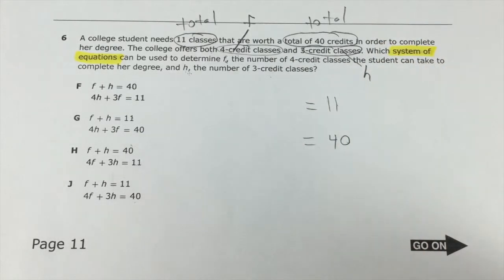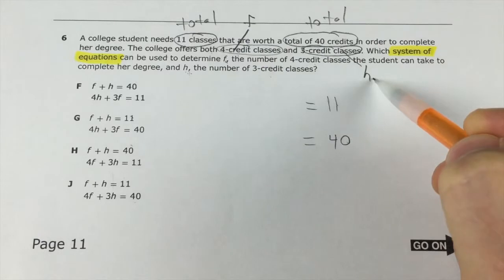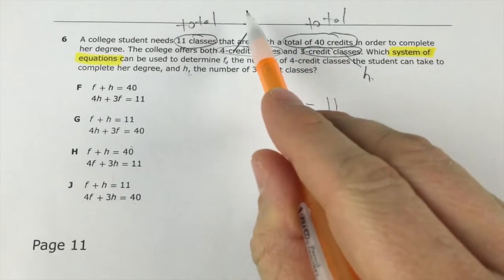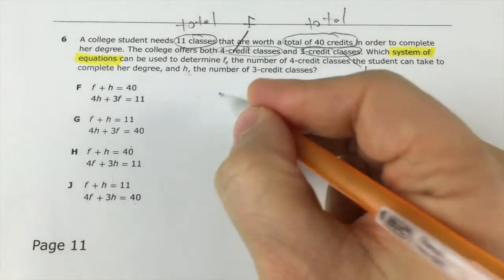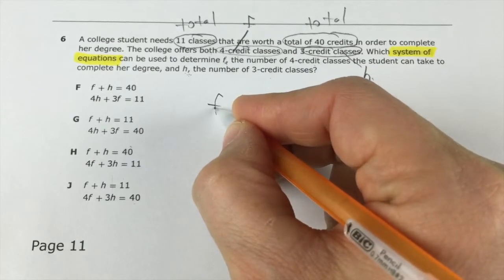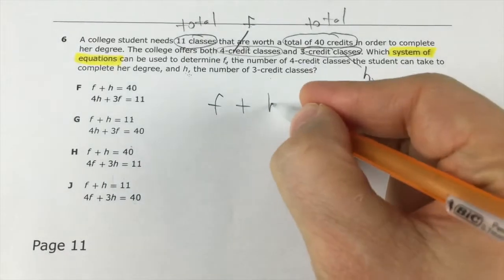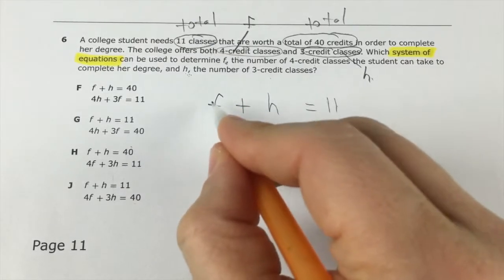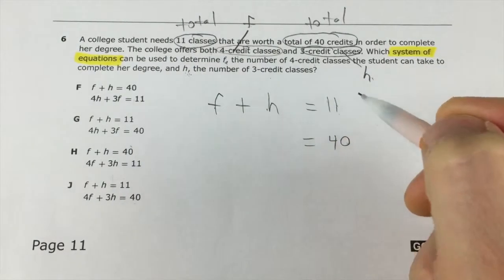Alright, so you have a certain amount of 4-credit classes plus a certain amount of 3-credit classes, and you're going to get 2 different totals here. If I take a certain amount of 4 credits plus a certain amount of 3 credits, I'm going to have a total of 11 classes. So that's just going to be my 4-credit classes, however many I take, plus my 3-credit classes, gives me 11. Let's say I took 9 4-credit classes, and then 2 3-credit classes, that give me a total of 11 classes.